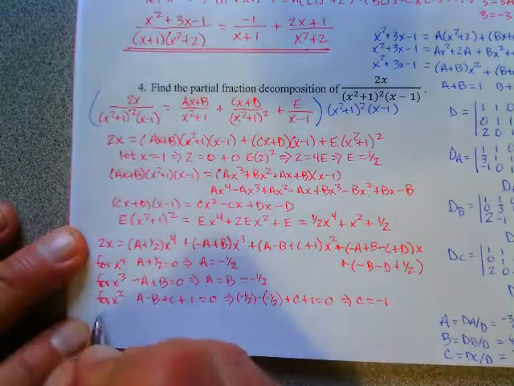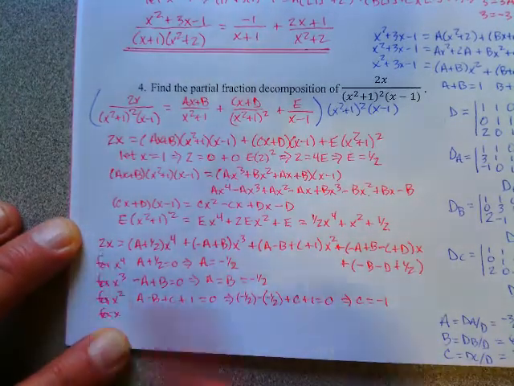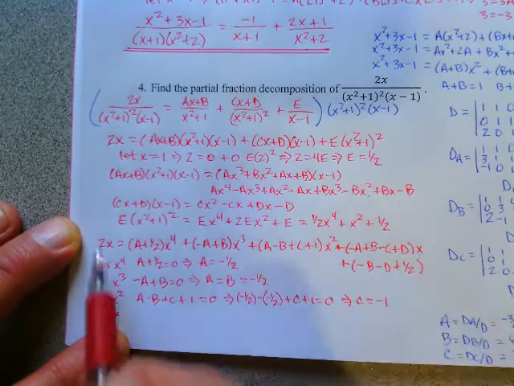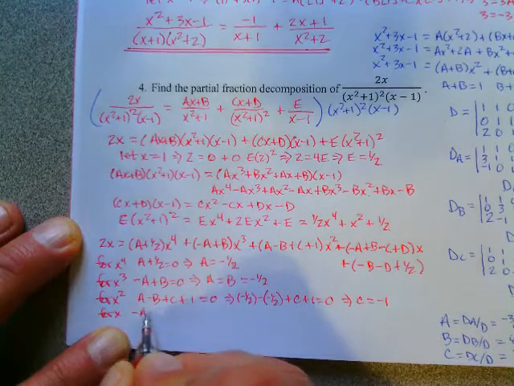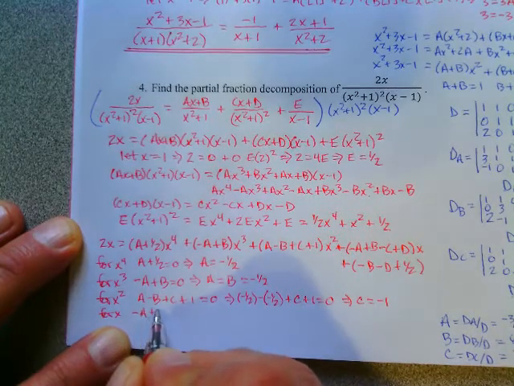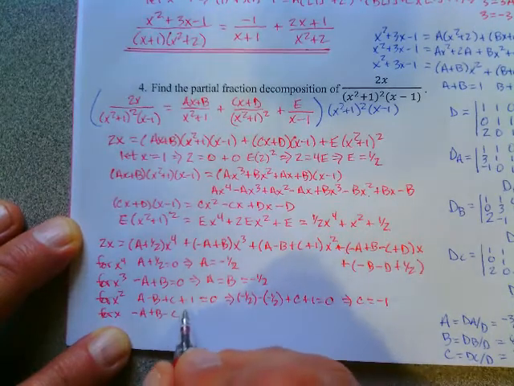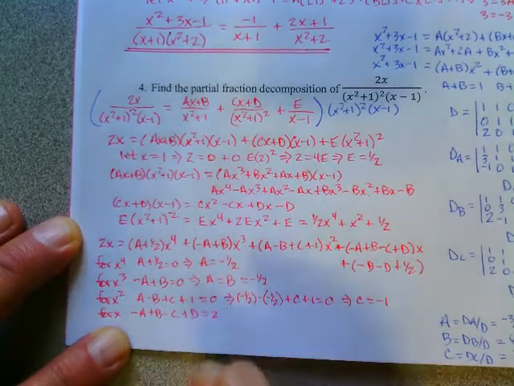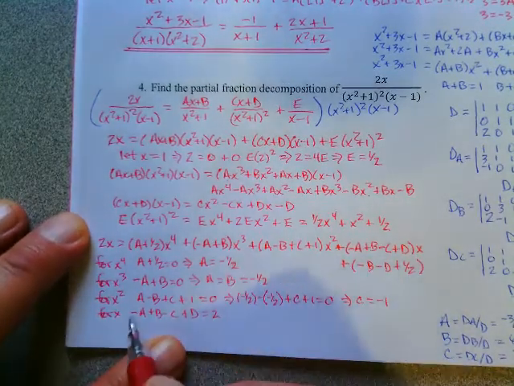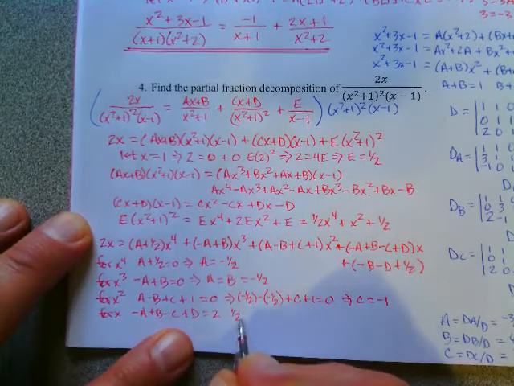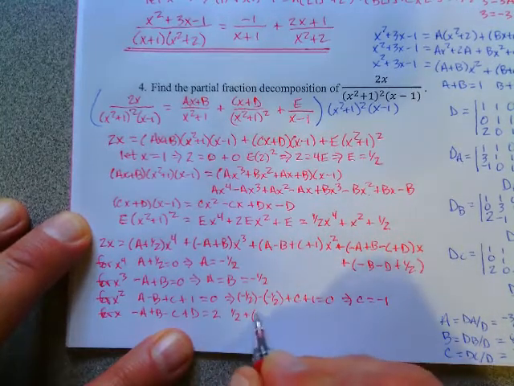And then now for the x's, well, we know that we have a 2, so all of those letters in front of the x have to add up to 2. So here, negative a plus b minus c plus d, all of that has to equal 2. And so a is negative 1/2, so we're going to have 1/2 plus a negative 1/2.